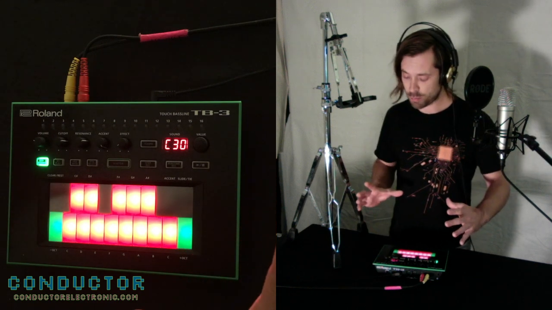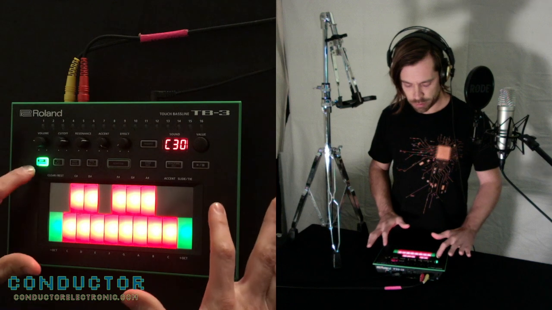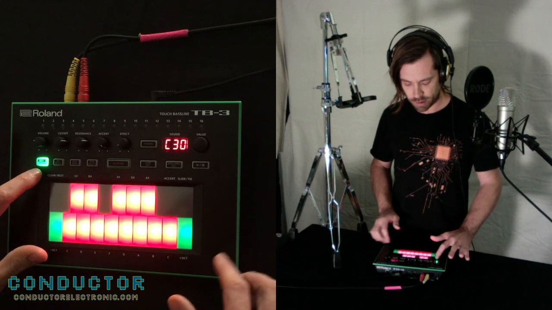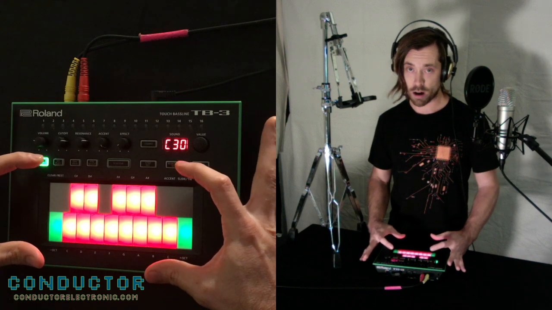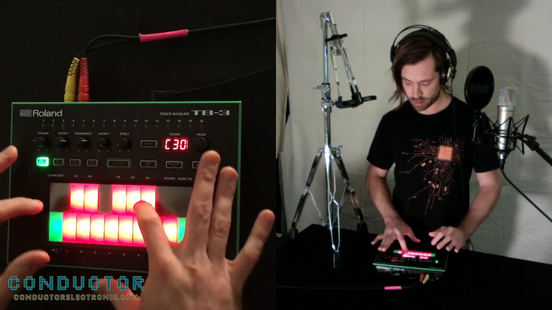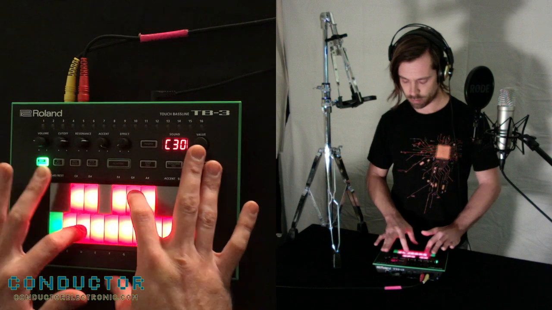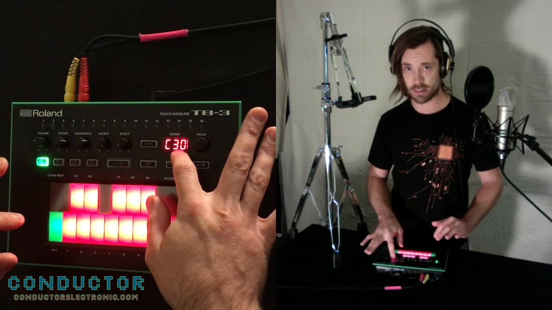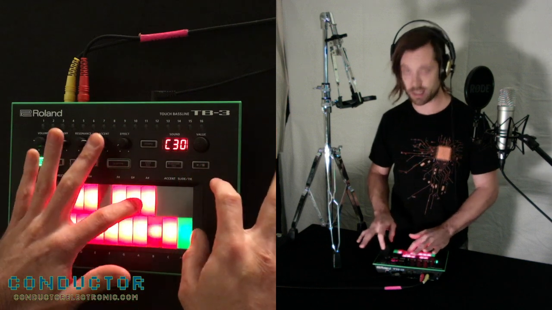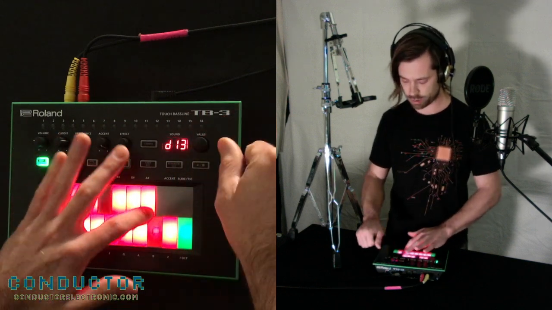So just jumping right into this, I'm going to select the keyboard button here. You'll see this button lit up that says keyboard, and you actually see a 1-octave keyboard that you can play. Like a keyboard, obviously. This says C30, that's the sound that I'm generating here. It's a keyboard sound, and there's dozens to choose from.